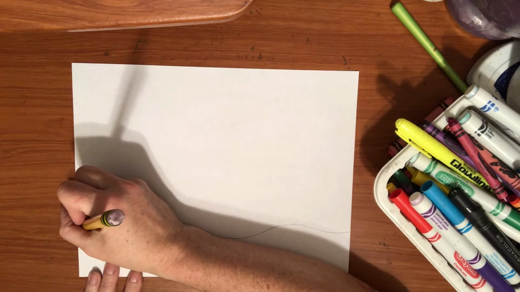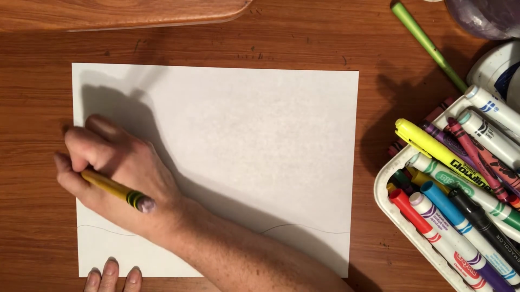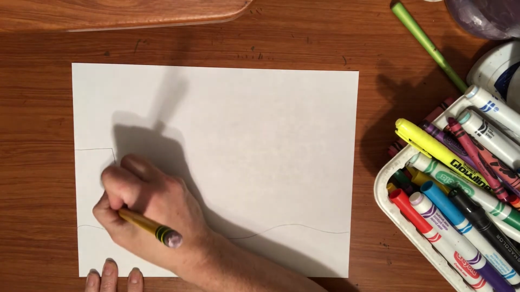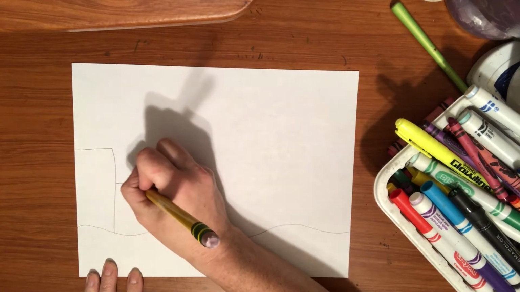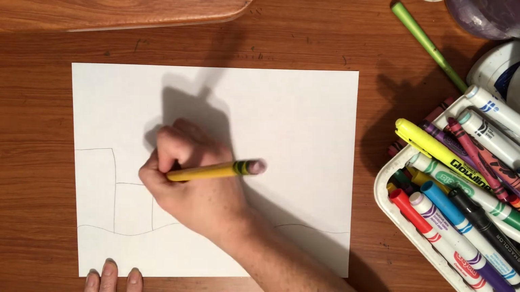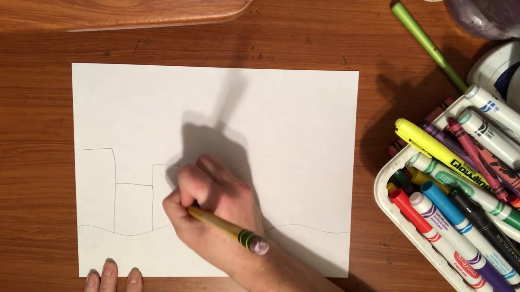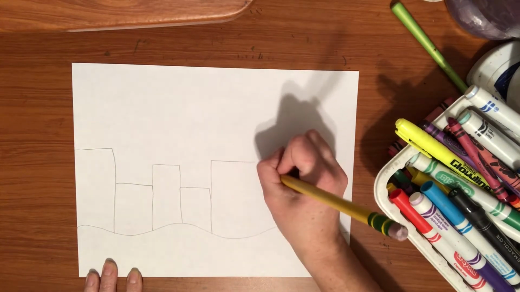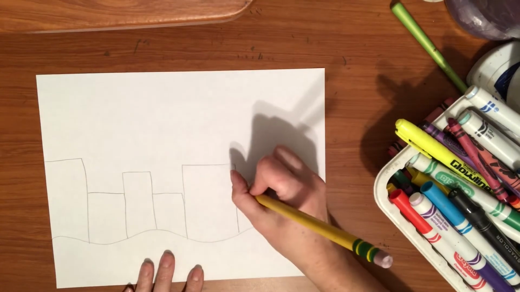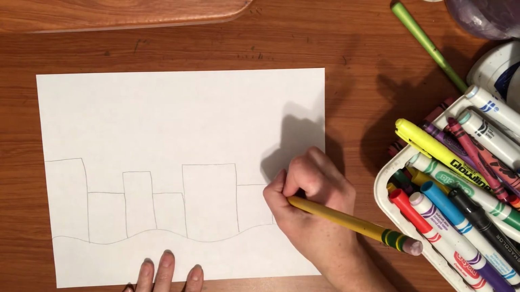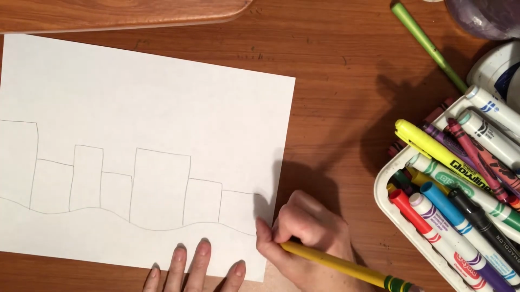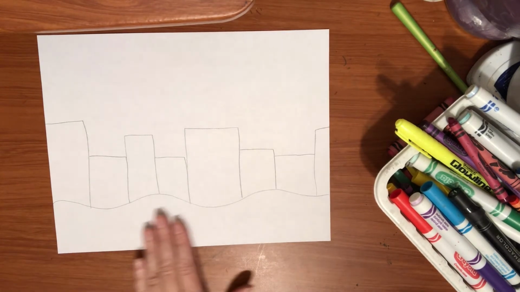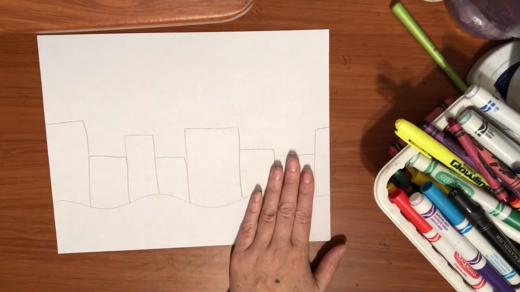The next thing I'm going to do is draw some rectangle shapes. Some will be really tall, and some might be shorter. And then we'll have some that go up, and some that are wider. And we're just drawing some different shape rectangles across our page. Awesome. So we have our snow in the front. We have our different buildings right here.